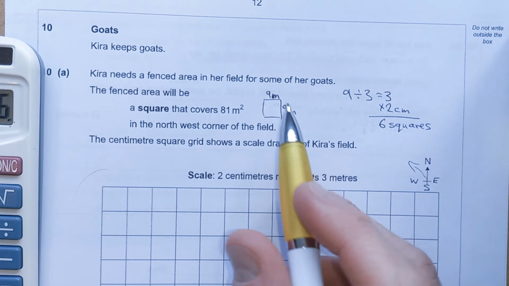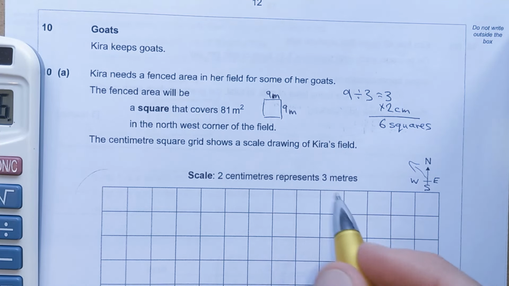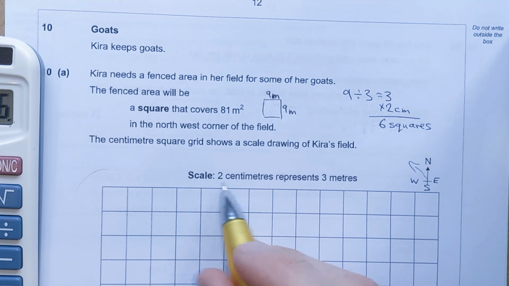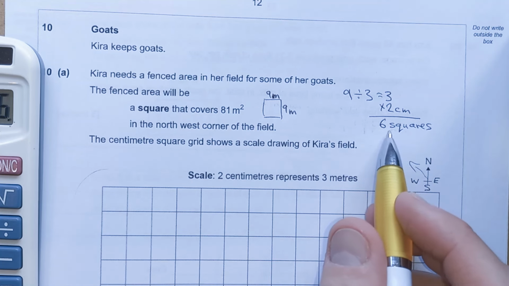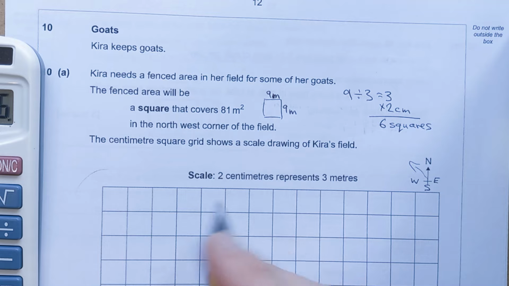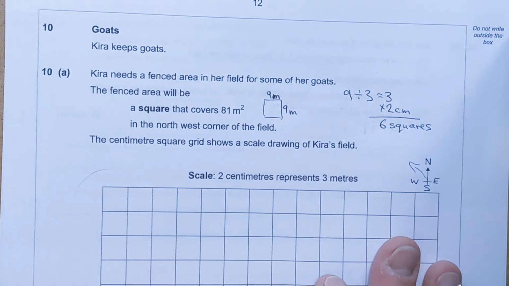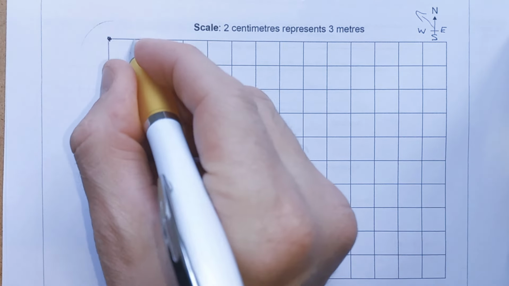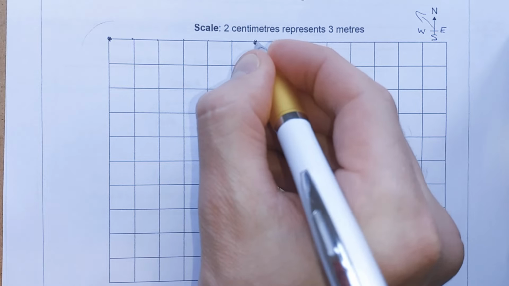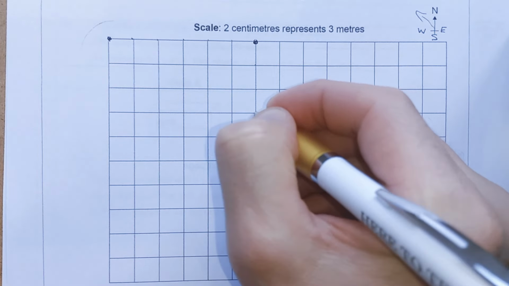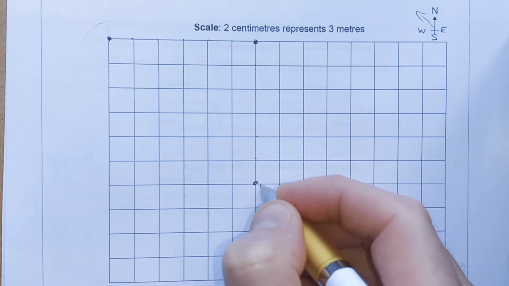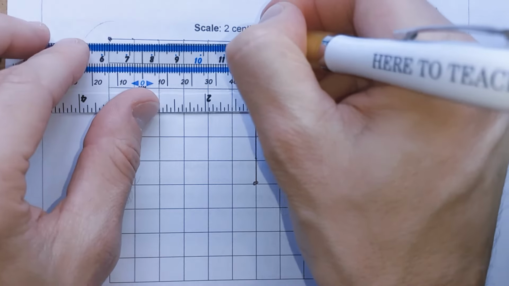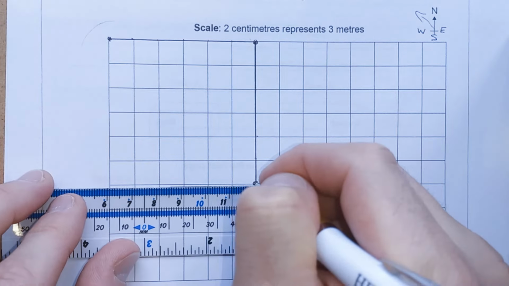Okay, so we're saying we need 9 metres, but actually 9 metres is going to be, we've got 3 lots of them, and then each of those is 2 centimetres. Okay, so we want 6 squares across and 6 squares going down. So let's move this up a bit. And northwest, we want it in this corner, so we're going to start in this corner. We're going to count 1, 2, 3, 4, 5, 6. And then we're going to go down 1, 2, 3, 4, 5, 6. And if we join these up, and the same at the bottom.